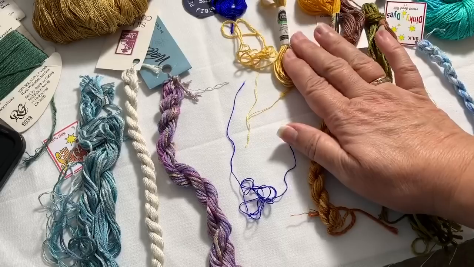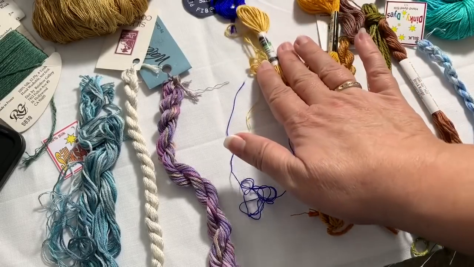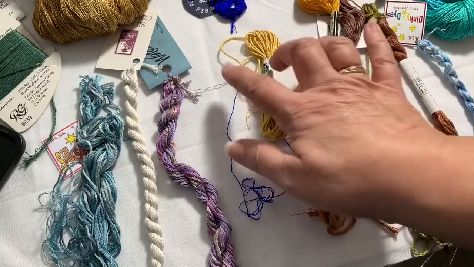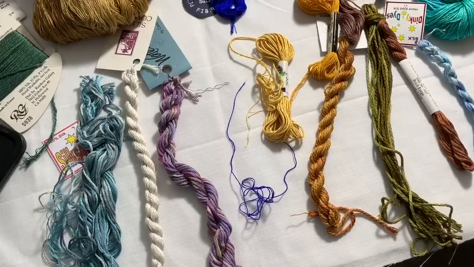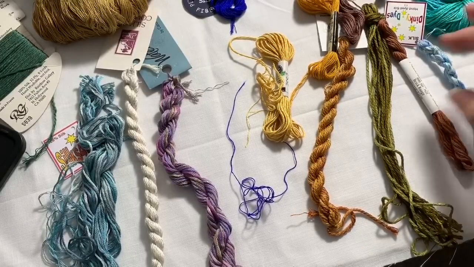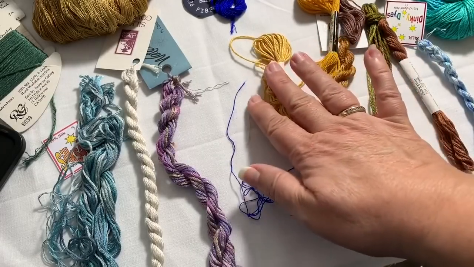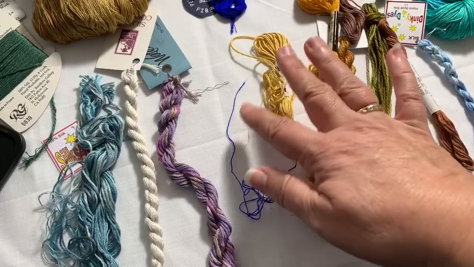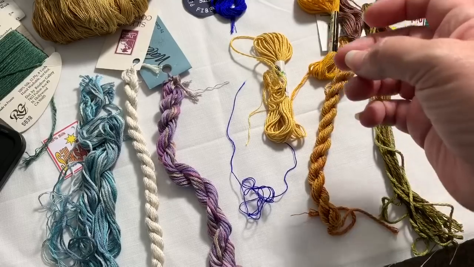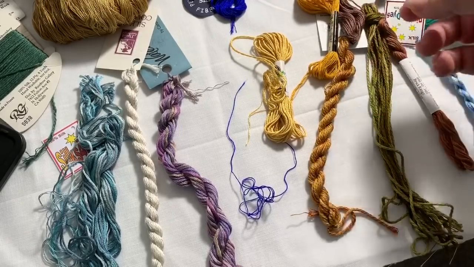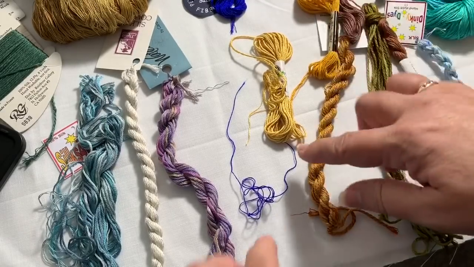Soie d'Alger is known as the gold standard of silk. It is the one that you'll see a lot of designers use when they're using silk. It has a wide range of colors, and it is known to not have as many thick and thin spots, to be more consistently twisted, to not have any slubs.